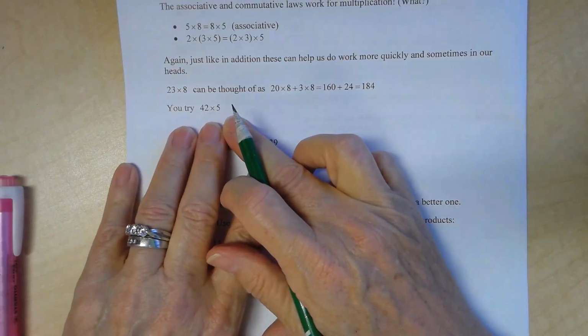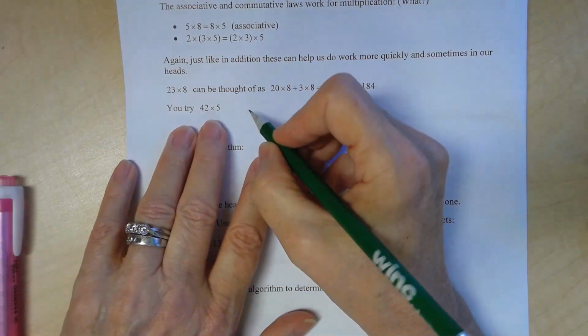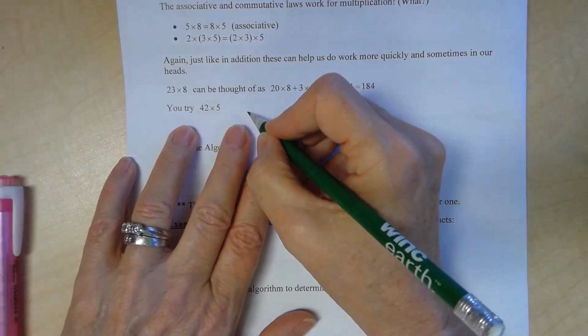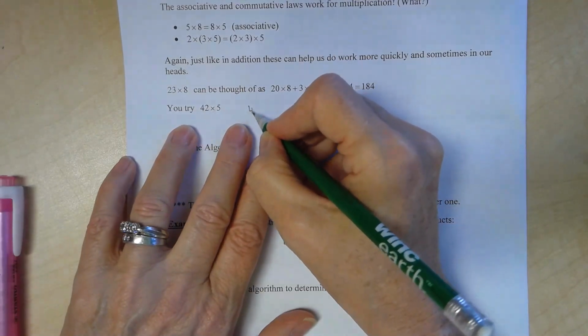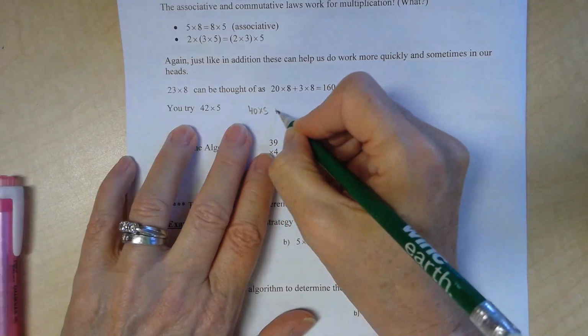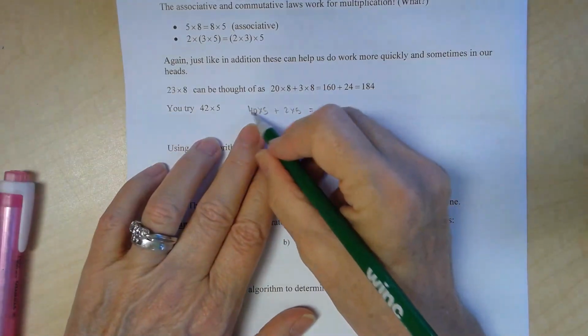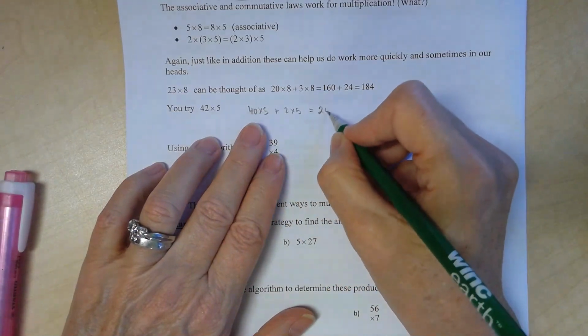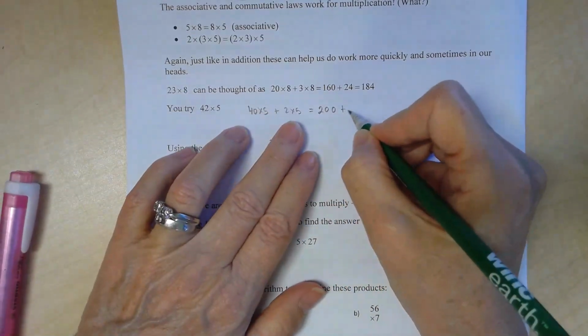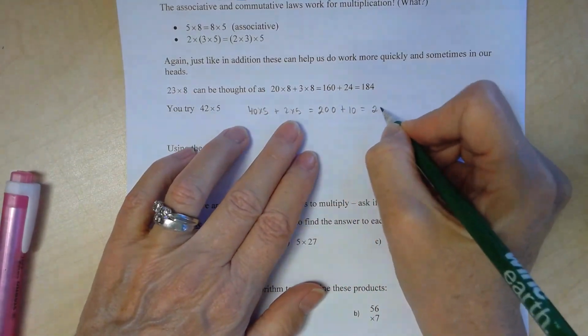Go ahead and pause your computer and do the problem and then come back and see if you got the answer right. Okay, the answer is 40 times 5 plus 2 times 5. Now, 40 times 5 is just 5 times 4, which is 20 with another 0 on it, plus 2 times 5 is 10, or 210.